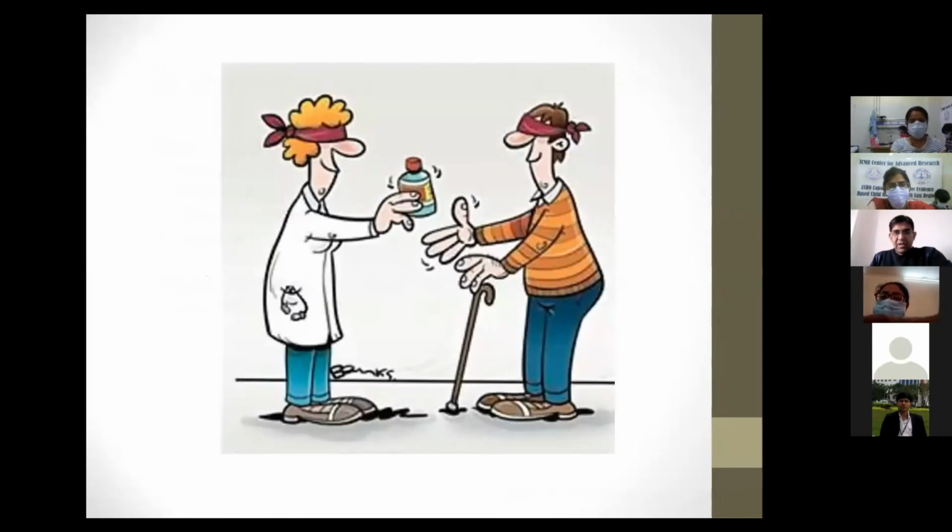So here in this cartoon, you can see that the investigator is blinded, the participant is blinded, and the treatment is also blinded, there is no label on it. So nobody knows which treatment they are getting. And some trials use the word blinding, some trials use the word masking. Both are the same.